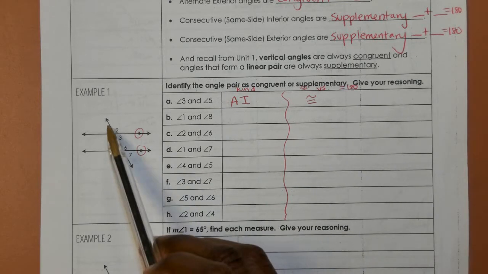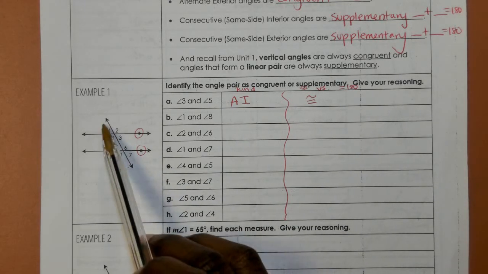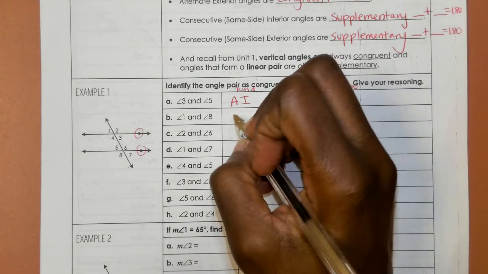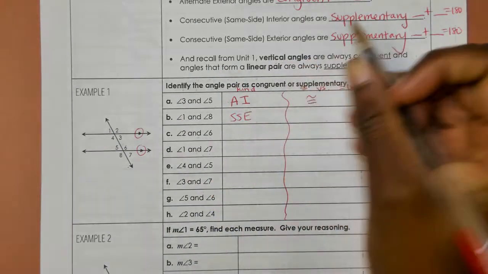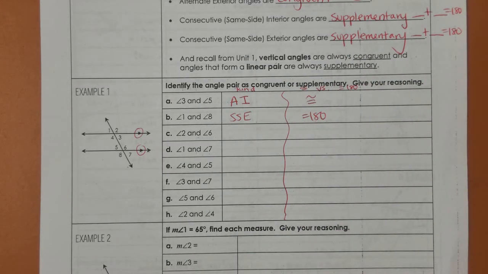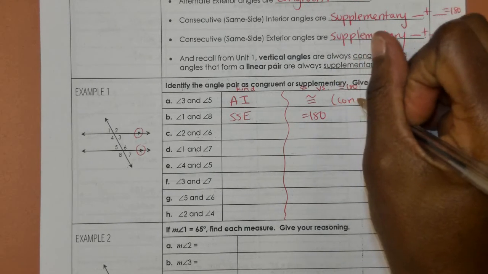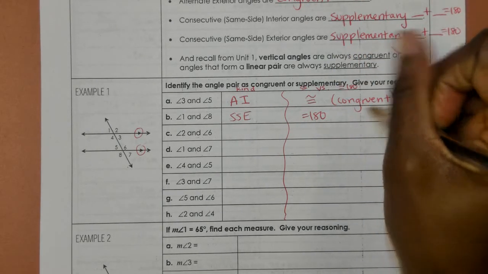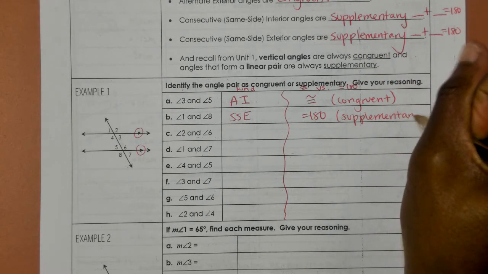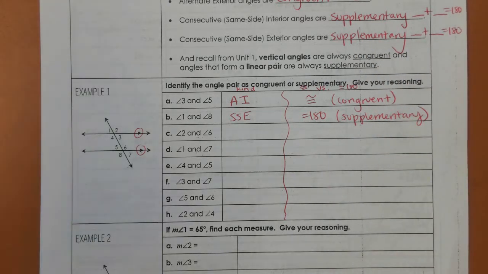All right, 1 and 8 are exterior, so they're on the outside of the parallel lines, and they're on the same side of the transversal, so they're same side exterior, which add to 180, or supplementary. So again, this is our congruent abbreviation, and this is my supplementary abbreviation. Okay, so there are some more for you to try on there.